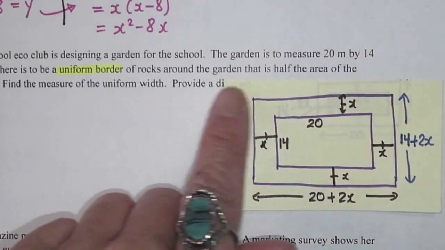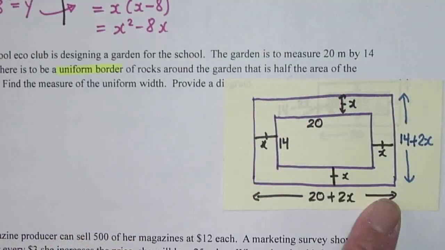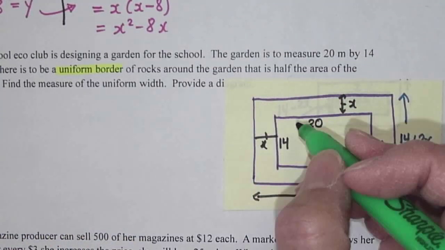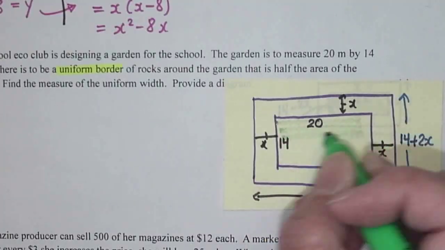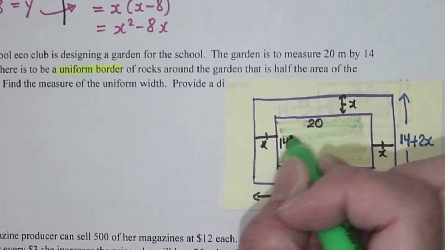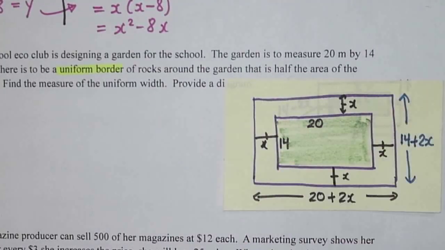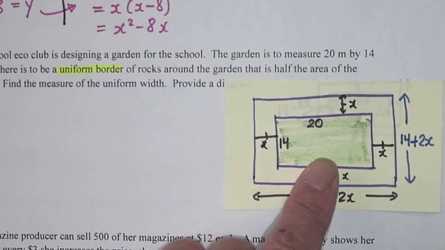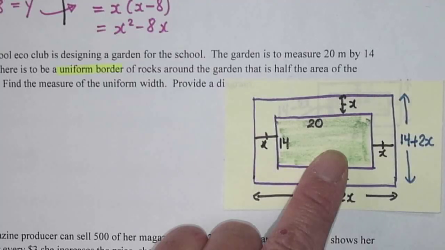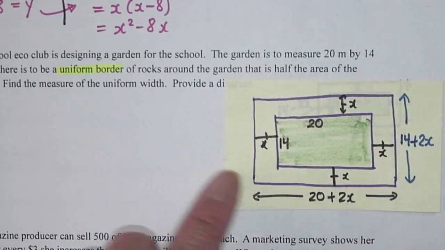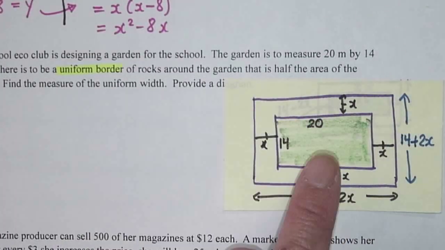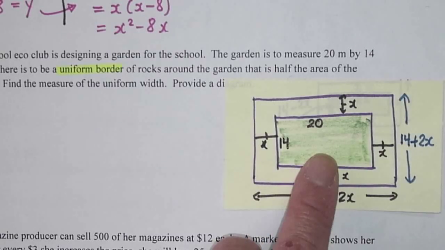Okay, and we've got that. Now, this border here, the garden is going to be this part here. So I'm just shading that in a little. So this part here is the garden. So that's the inside. I know that the garden here is 20 by 14. So I have the area of the little shaded part. The outside part is half of this area. Do I know what that area is, the one that I just shaded?